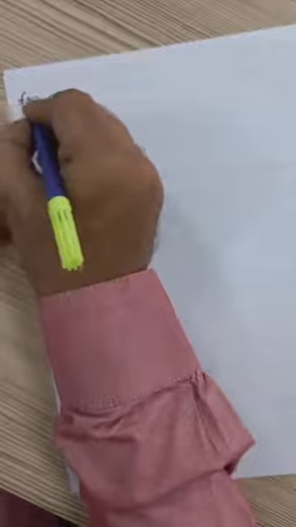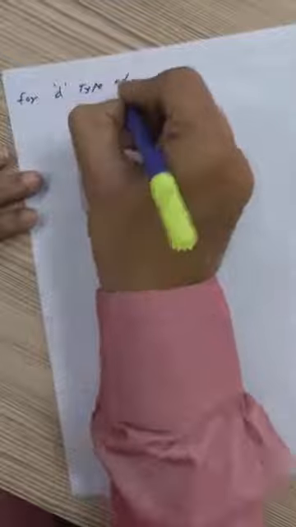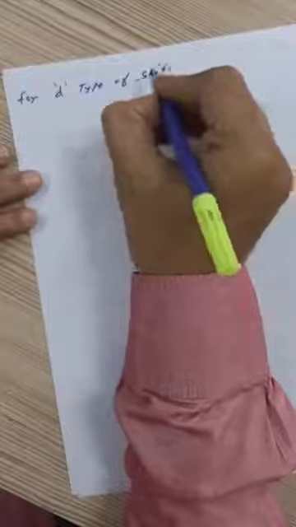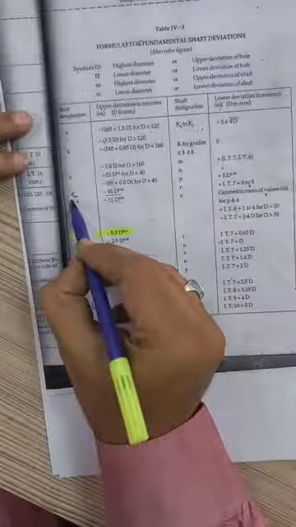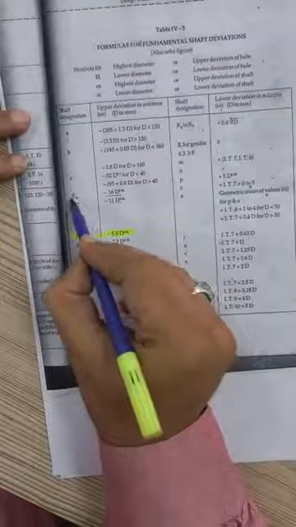Now for D type of shaft, we have to find out the fundamental deviation. So we have this table. If we take the D shaft, this is the formula for finding out the deviation of D type of shaft.